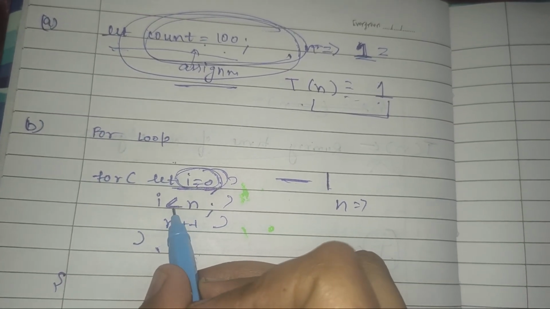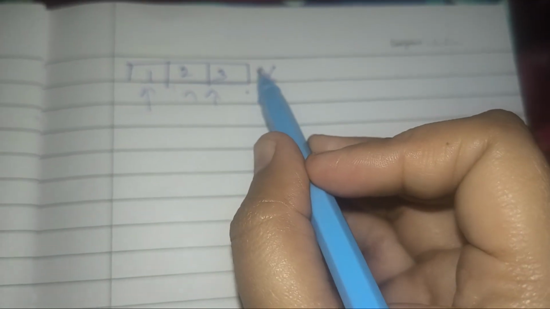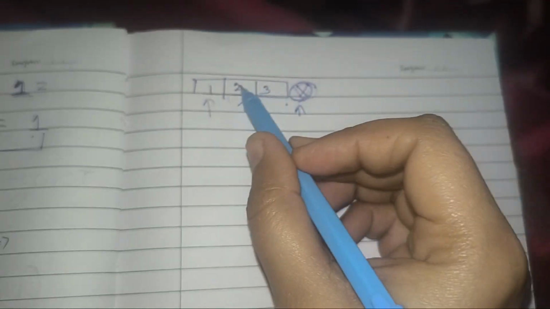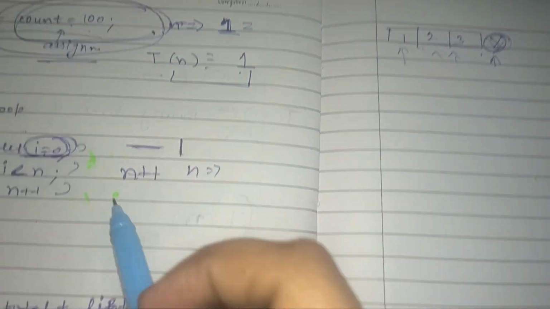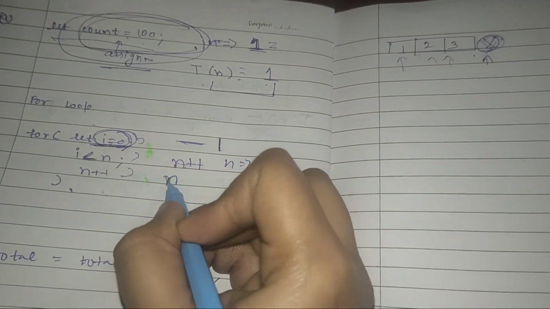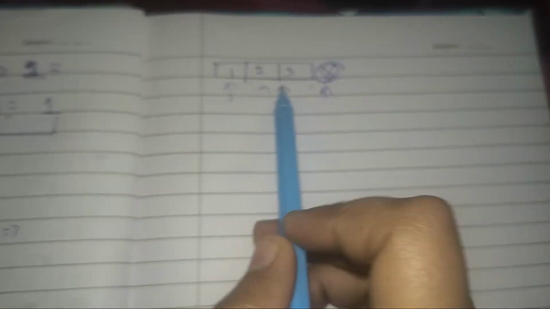If you know, this runs n plus 1 times. How? Because it fails at the last step, but it still runs, so this is n plus 1. And the increment runs for n times only. It will not run for the failed case, it will run for only n cases.